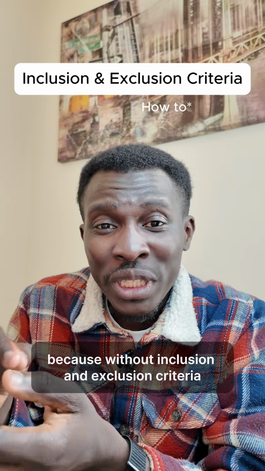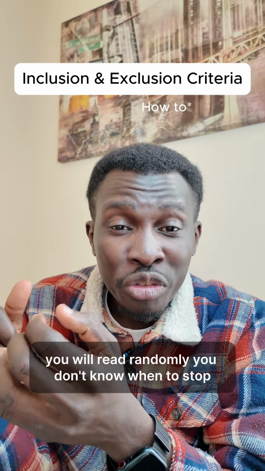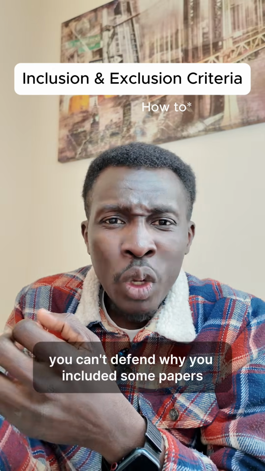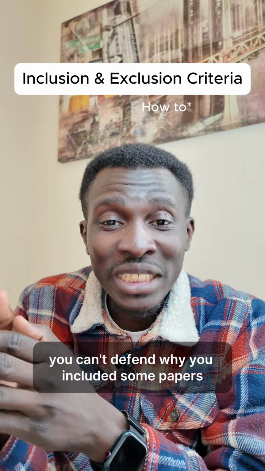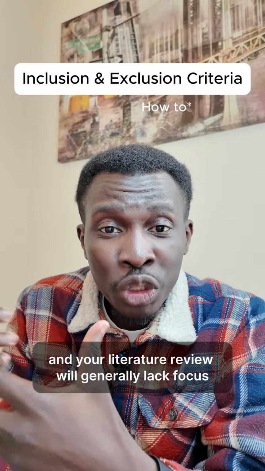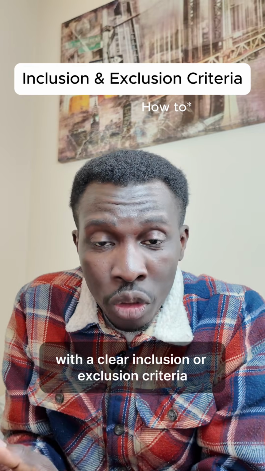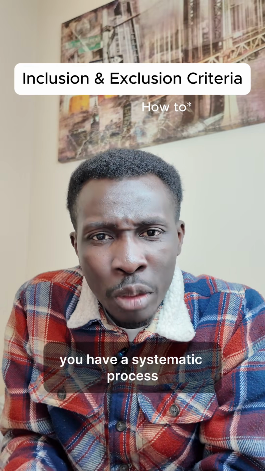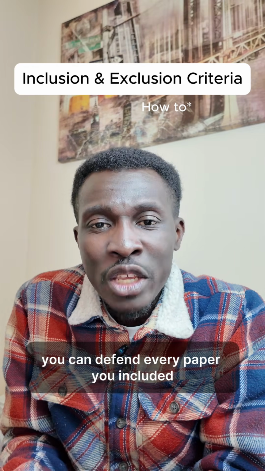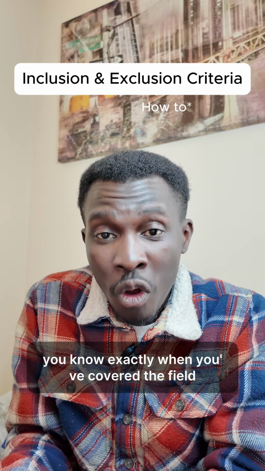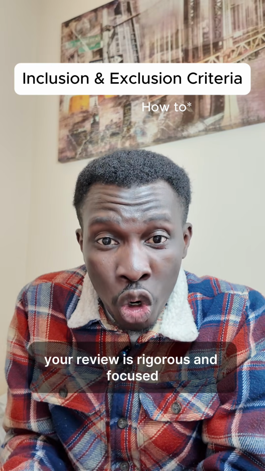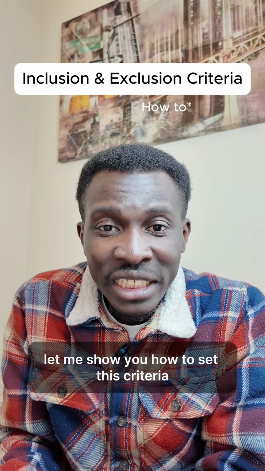This matters because without inclusion and exclusion criteria, you will read randomly, and you don't know when to stop. You can't defend why you included some papers and not others. And your literature review will generally lack focus. With clear inclusion and exclusion criteria, you have a systematic process. You can defend every paper you included. You know exactly when you've covered the field. Your review is rigorous and focused. Let me show you how to set these criteria.